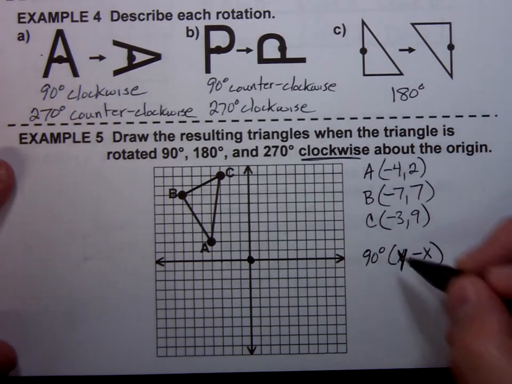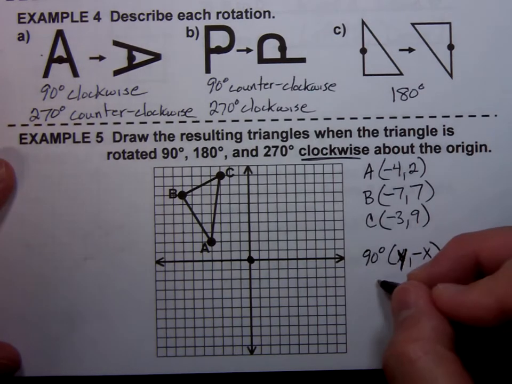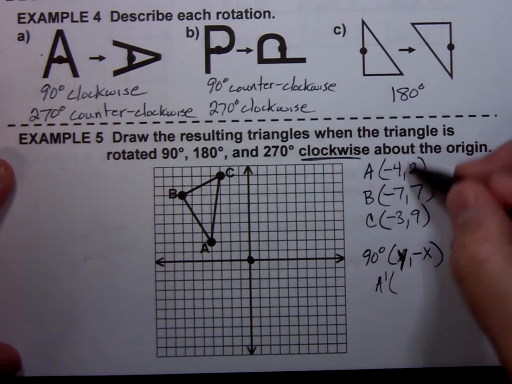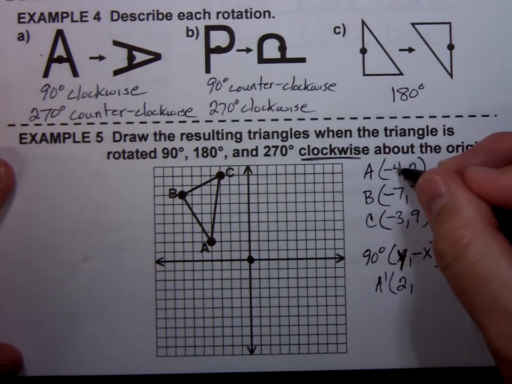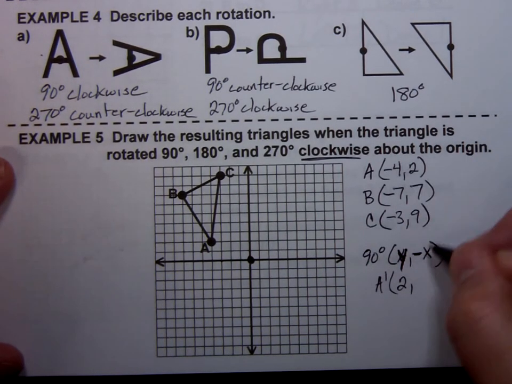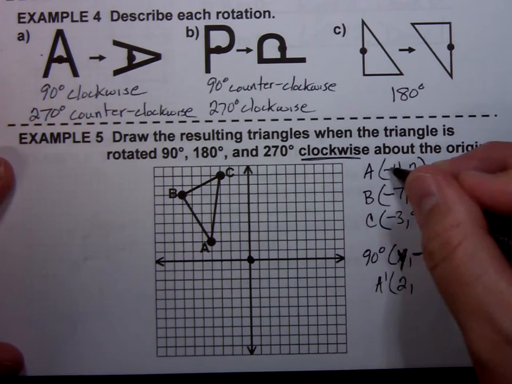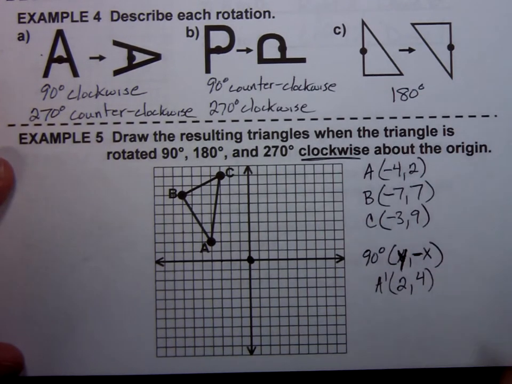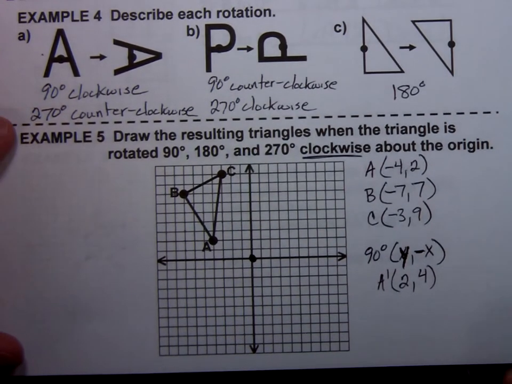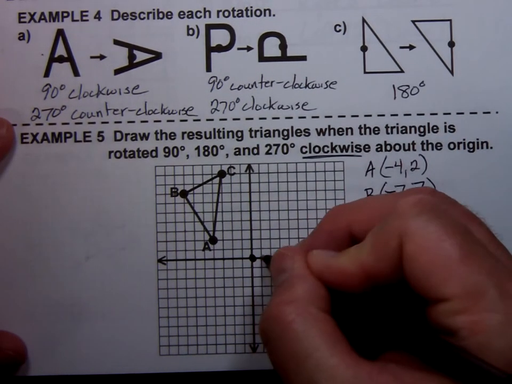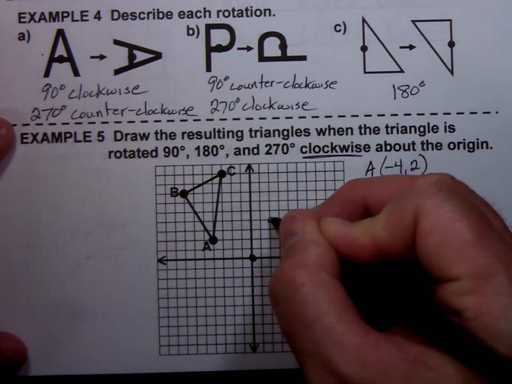So if I'm doing this for A, the y was 2, x was -4, and I want a -x. So if I take a -4 and put a negative in front of it, two negatives make it positive. So after a 90-degree rotation, that A prime now is going to be at the point 2, 4. Here's A prime.